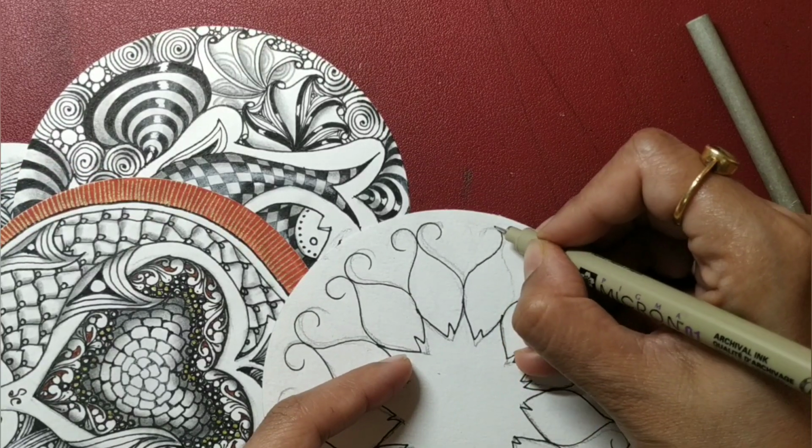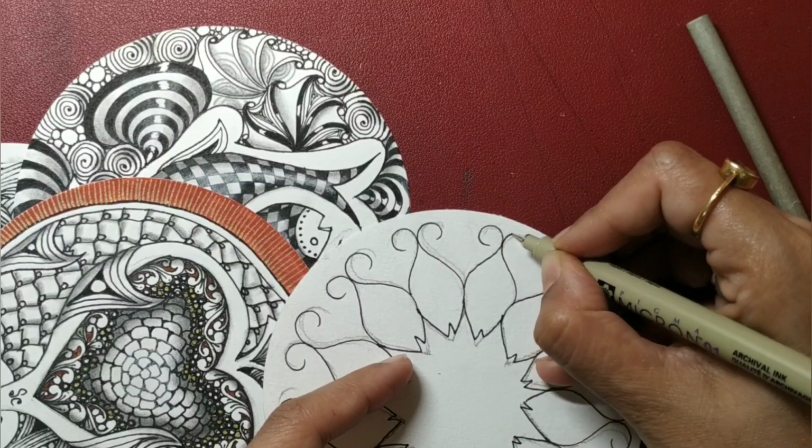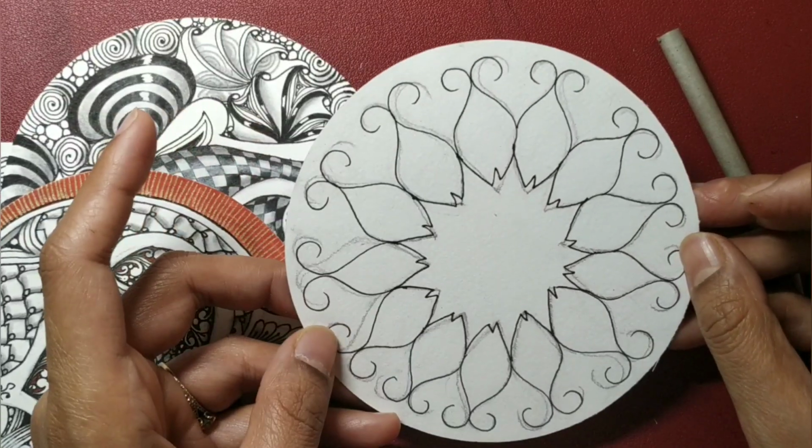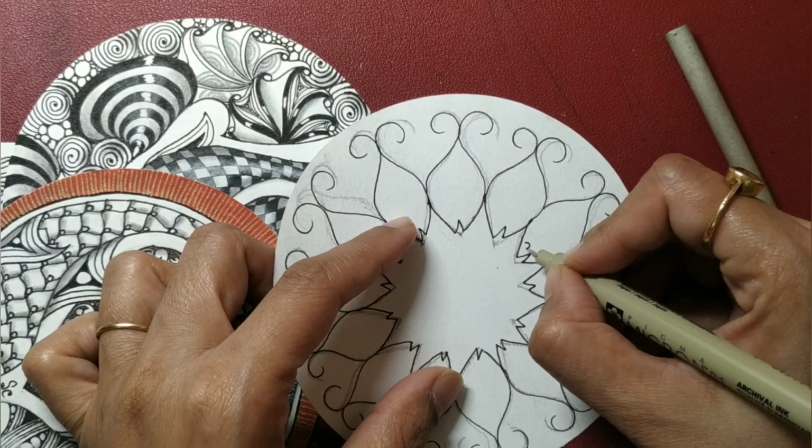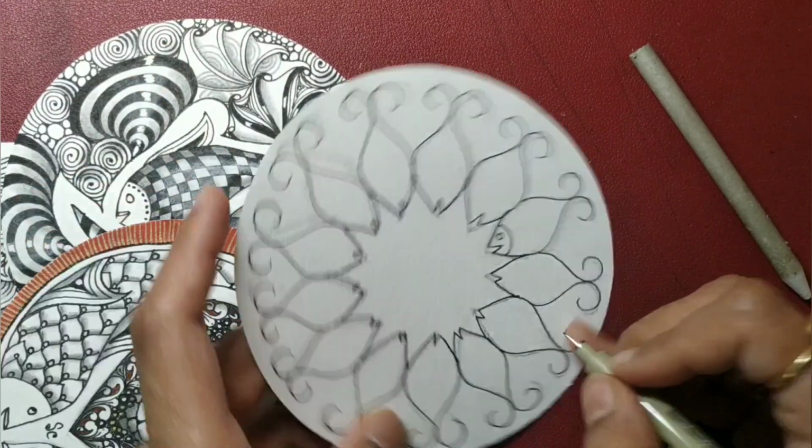And the last one here, right? So we have inked our string and the fish.